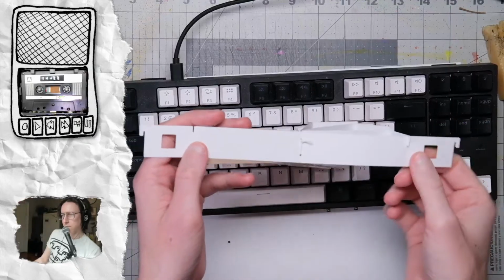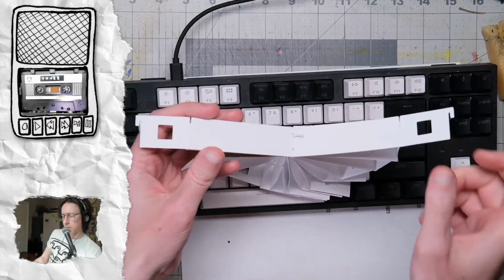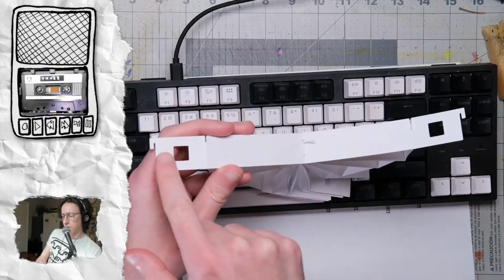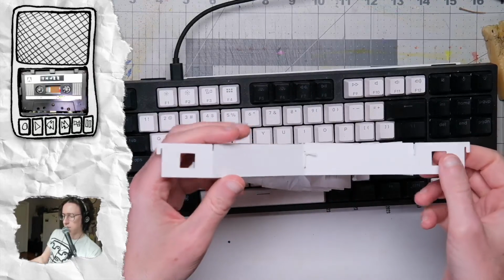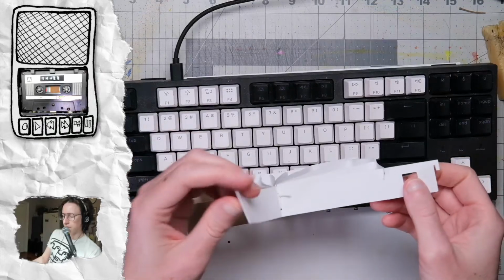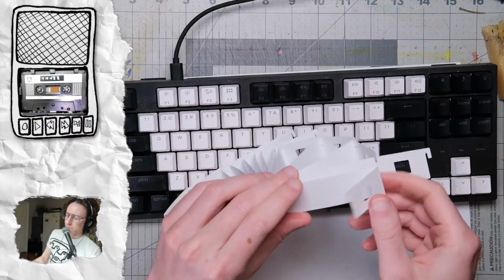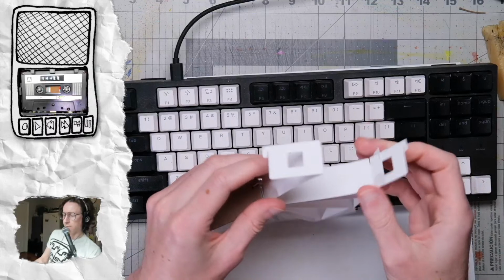Okay, when you have this page flattened out and the little guy's running this way and it's folded down like that, it actually has to be reversed for one of them.